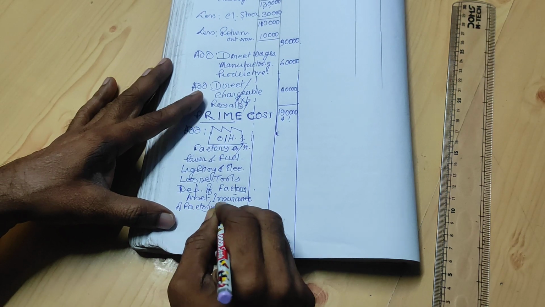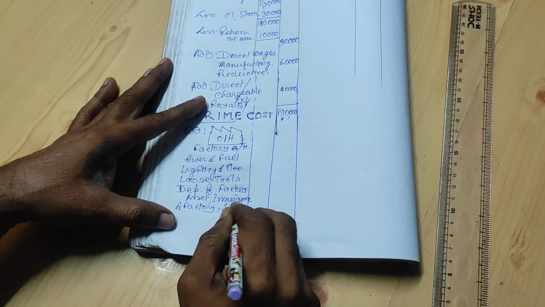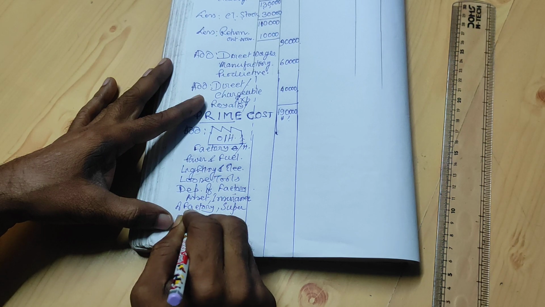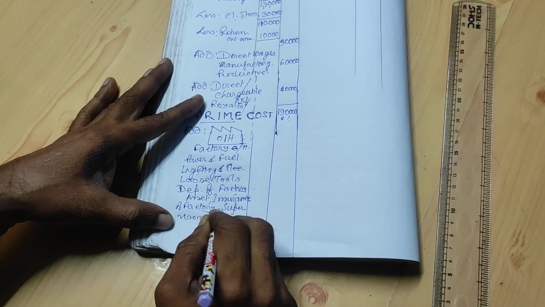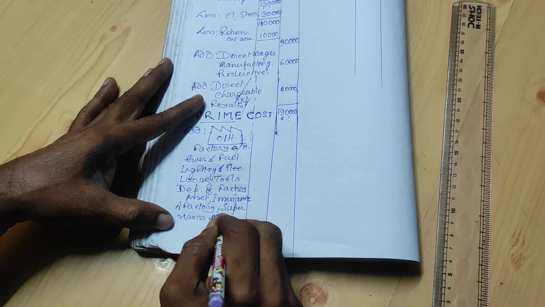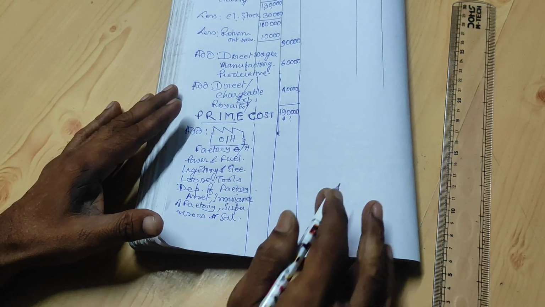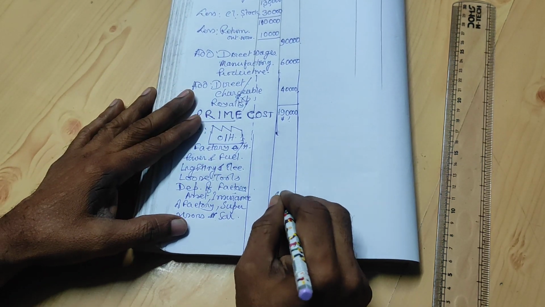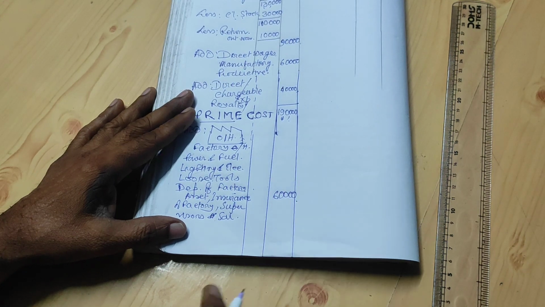Then supervisor or workman salaries, salary, right? This comes to maybe 60,000 rupees, right?